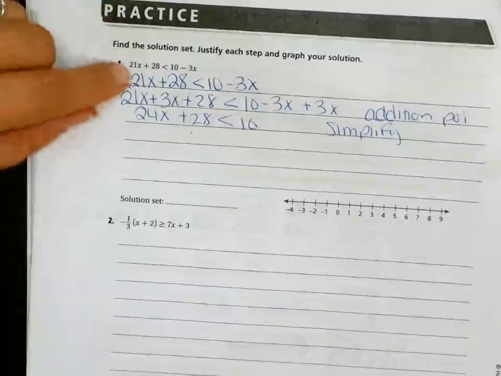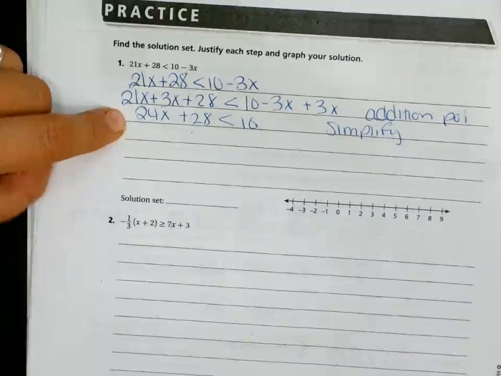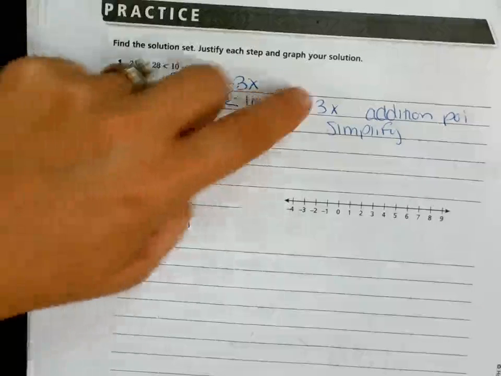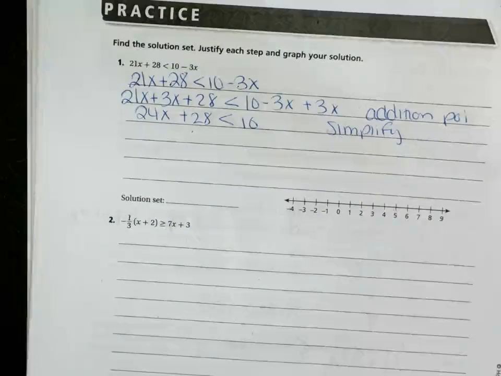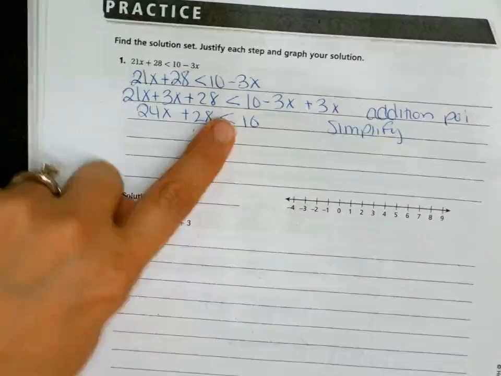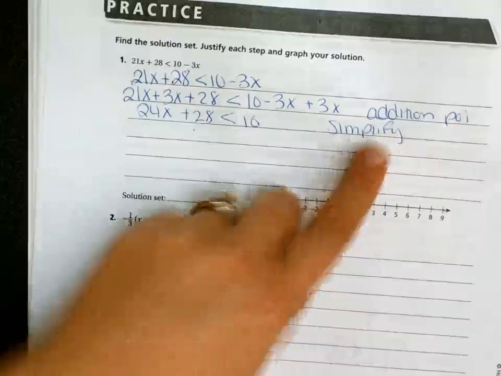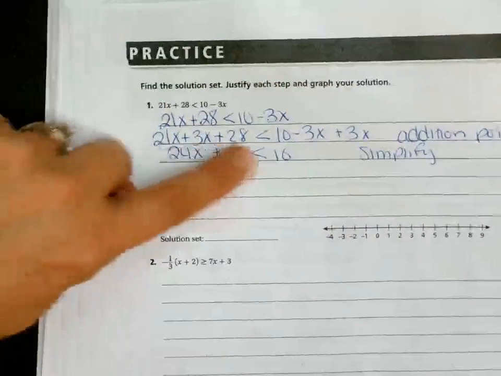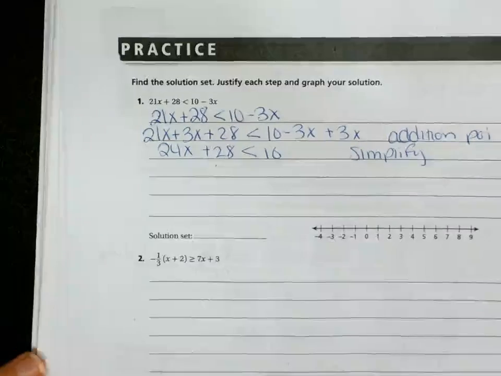Could I have gone from the first line to the third line and just written addition property of inequality next to it? Yes. I don't have to show this work. I could just get to here and write addition property of equality. So you could have literally eliminated that line and the simplify. You could have gone straight to here and written addition property of inequality. Okay?